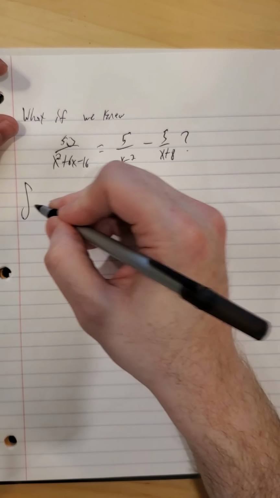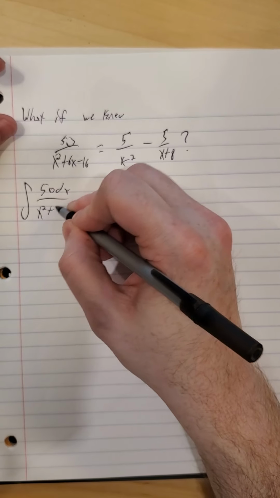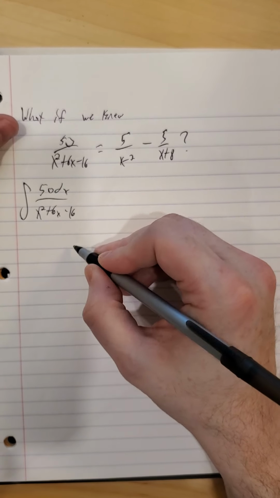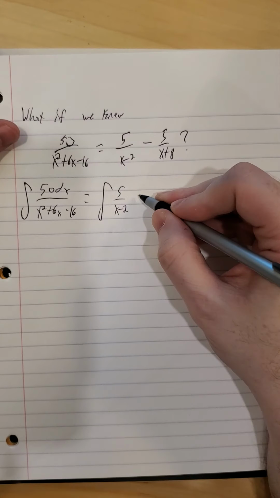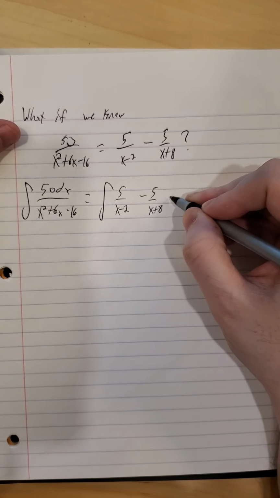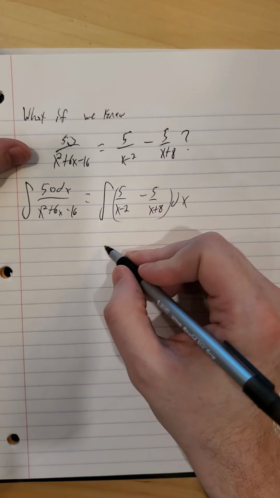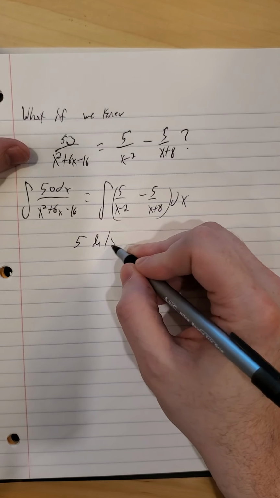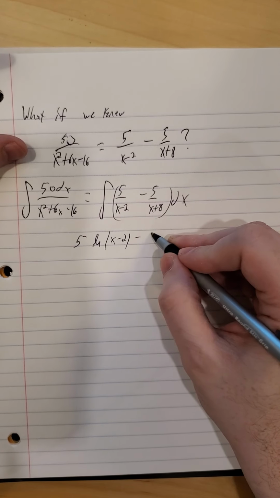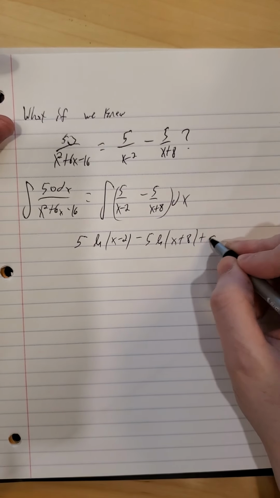Well, if I knew that and started with integral of 50 dx over x squared plus 6x minus 16, then I would call that integral of 5 over x minus 2 minus 5 over x plus 8 times dx. And then I have just a couple simple natural logarithms. So 5 natural log absolute value of x minus 2 minus 5 natural log absolute value of x plus 8 plus some arbitrary constant. A lot faster.